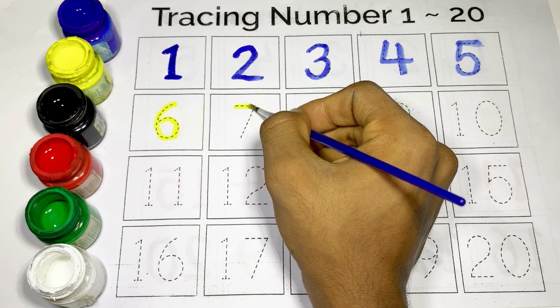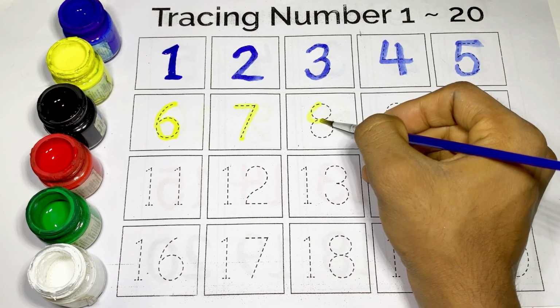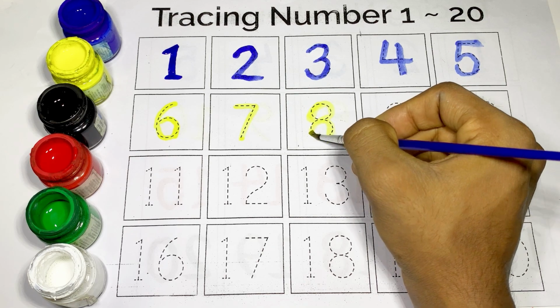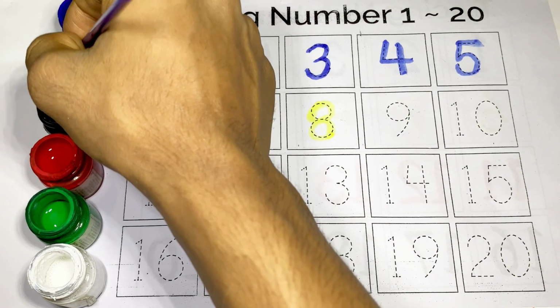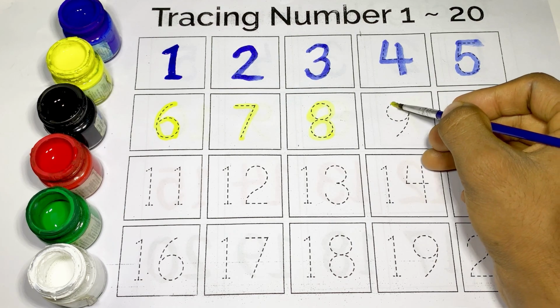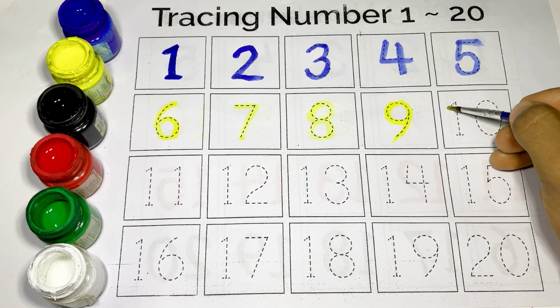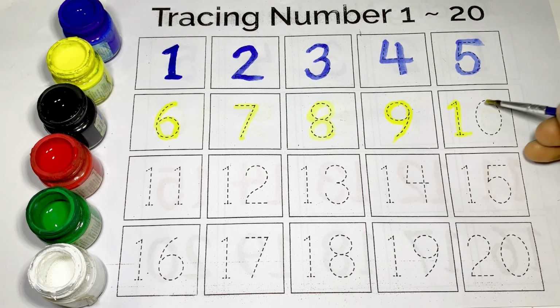7. S E V E N, 7. 8. E I G H T, 8. Again use yellow color and draw 9. N I N E, 9. 10. T E N, 10.